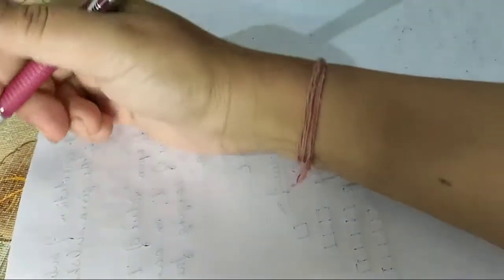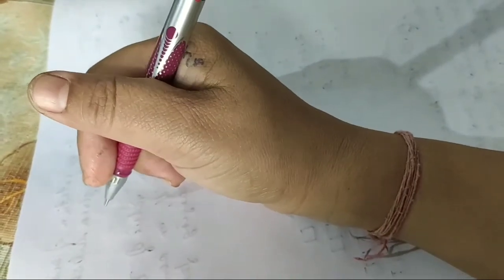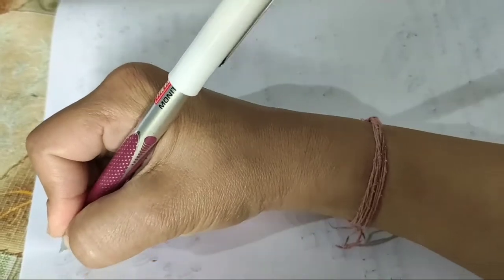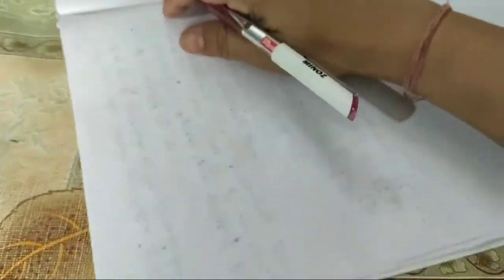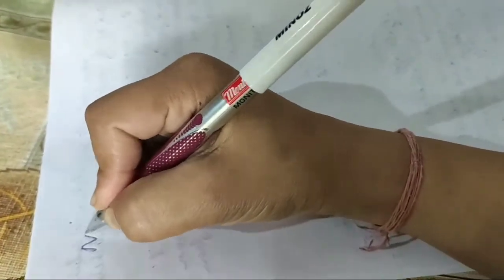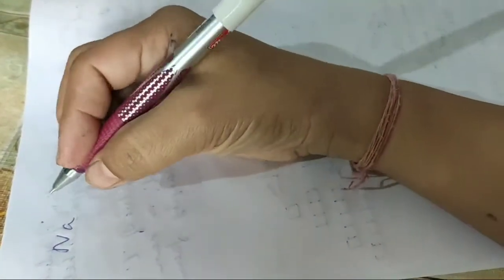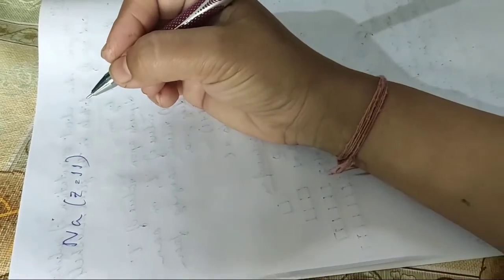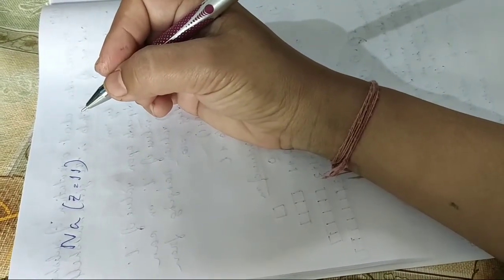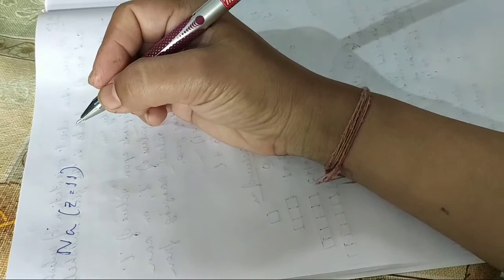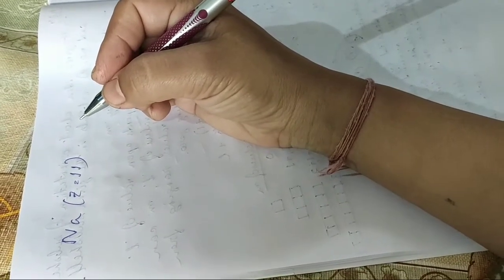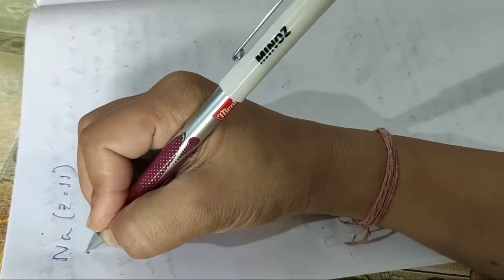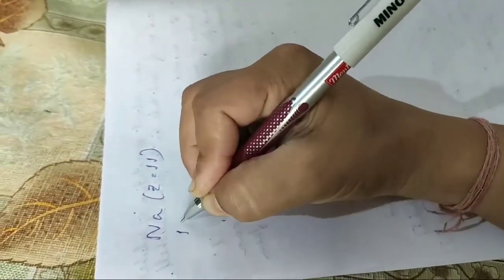Now we are coming to the main point, that is writing the electronic configuration. Suppose we want to write the electronic configuration of sodium. For sodium, Z equal to 11. That means the atomic number is 11, so 11 electrons are present. Now we have to write down its electronic configuration. So we will start from shell number 1, that is 1s.